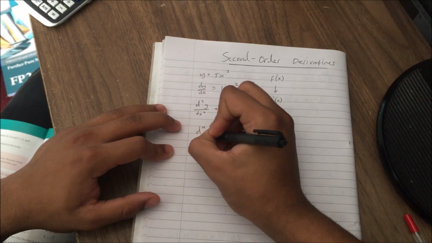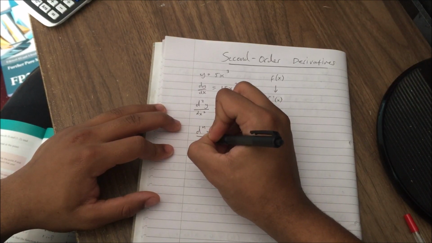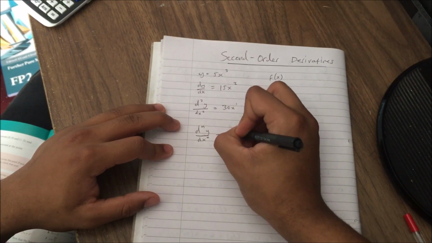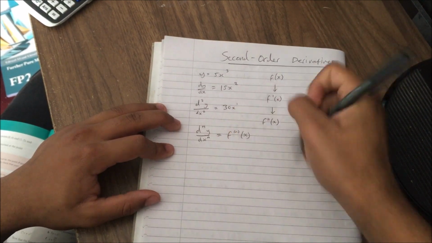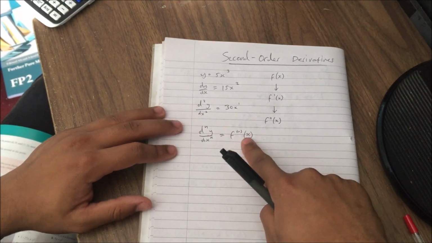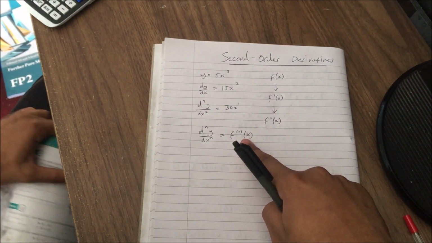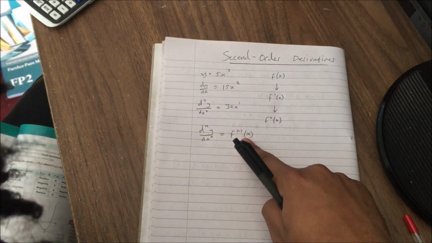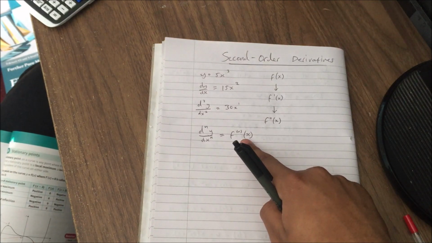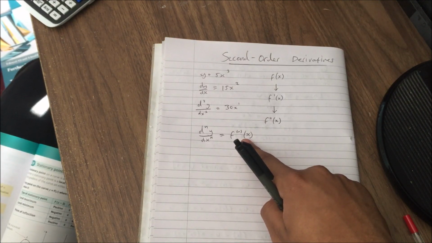So essentially, d^n y by dx^n is equal to the nth derivative of a function of x. That's essentially how this works, and it is fairly simple. I don't need to give you any questions because what is the point of it? Right, so we're going to move on to the big boy, and that is stationary points.